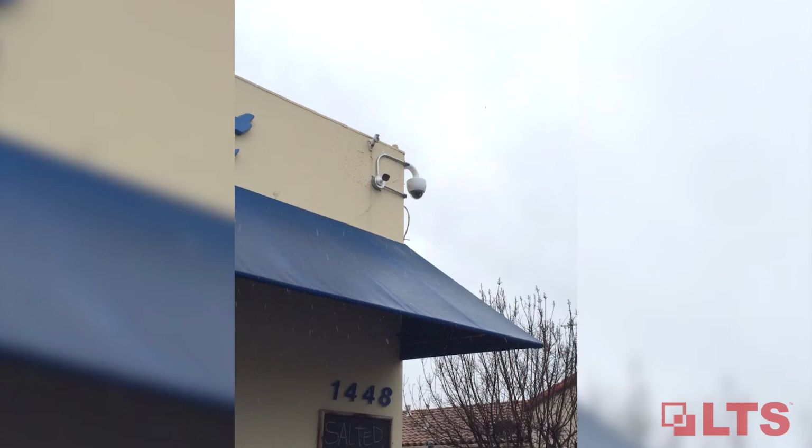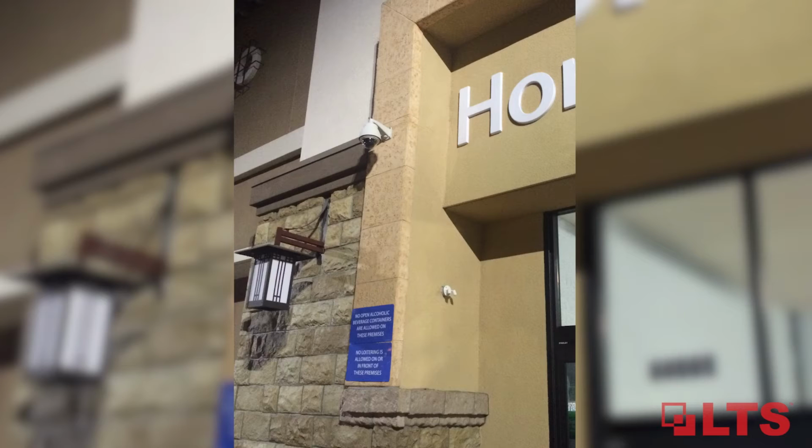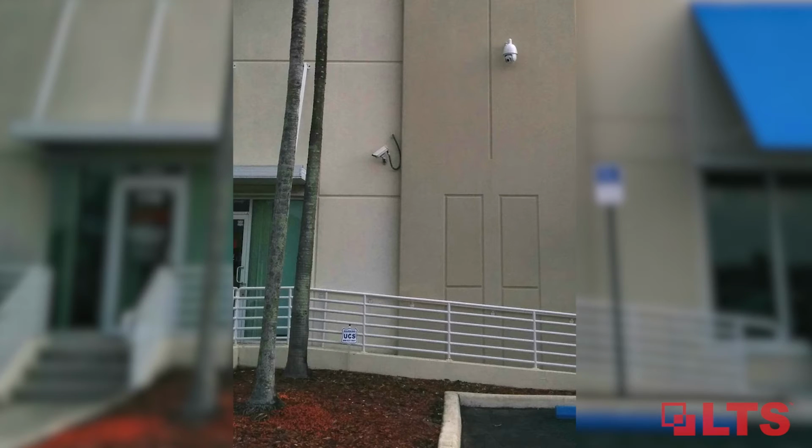PTZs allow you to maximize coverage and secure premises by pan, tilt, zoom for vertical market applications.